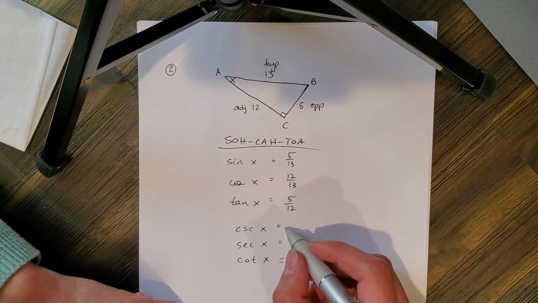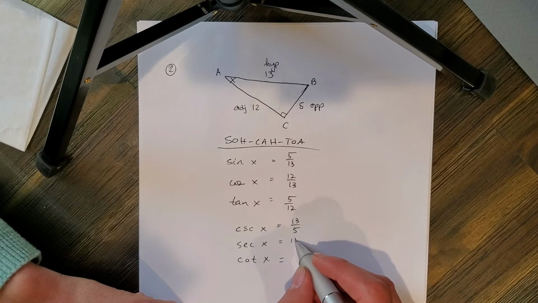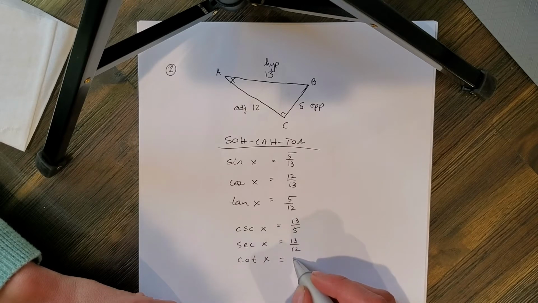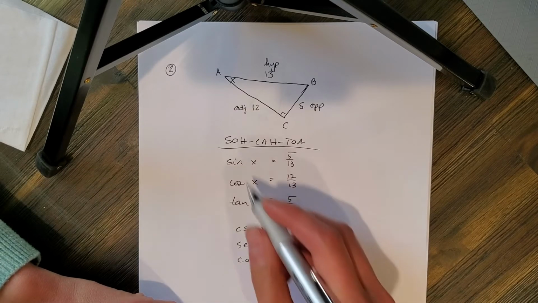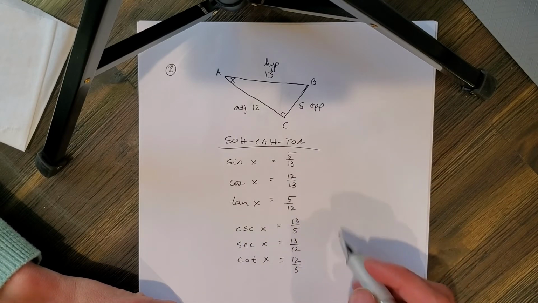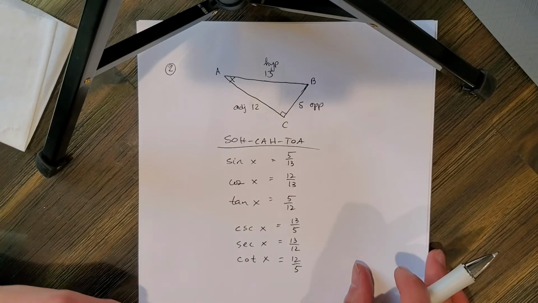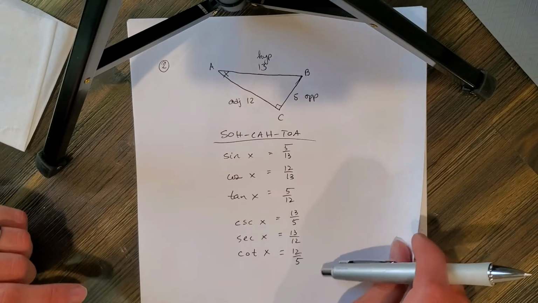So let's go ahead and write. This is going to be 13 over 5, 13 over 12, and 12 over 5. Now on the test, they may be written out of order, so you need to make sure that on paper, you can write them in order, and then you can just put them in the right box on the test, okay? That's it for this one.